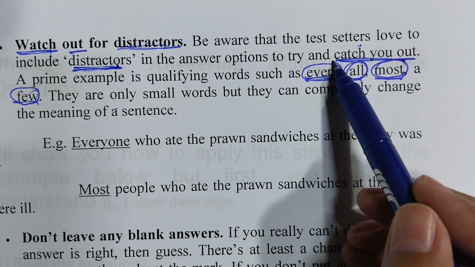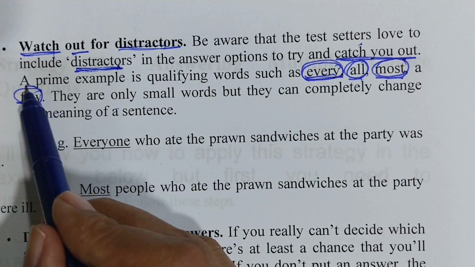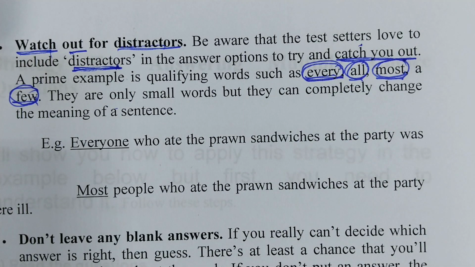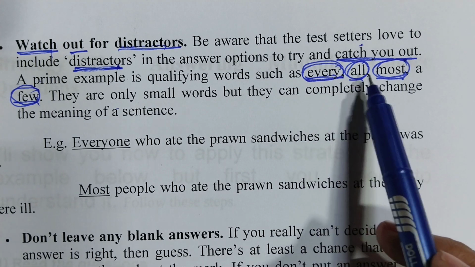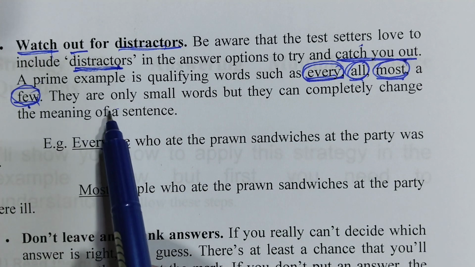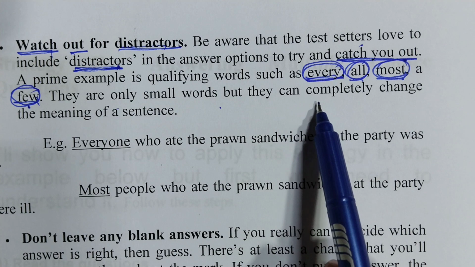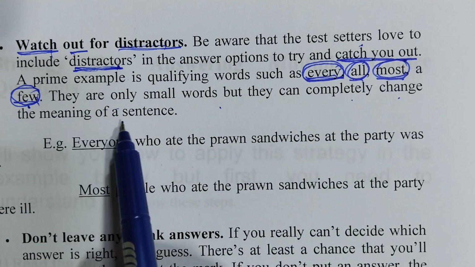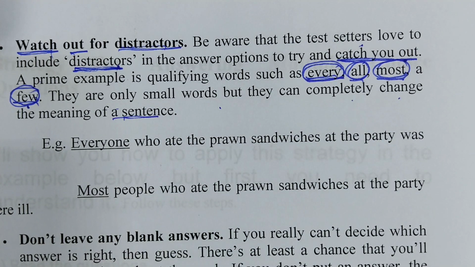These four types of distractions are there, and you can say these are the thieves of the reading that take your score from you, and you need to be very careful about every, all, most, a few, all of you. They are only small words, but they can completely change the meaning of a whole sentence. So you need to be careful.